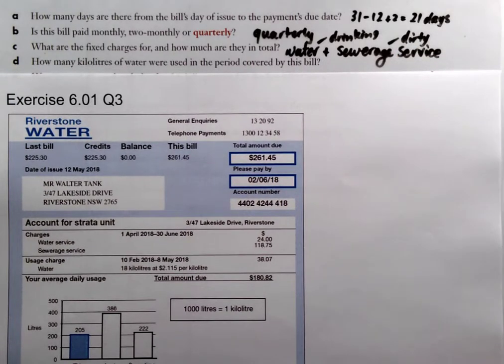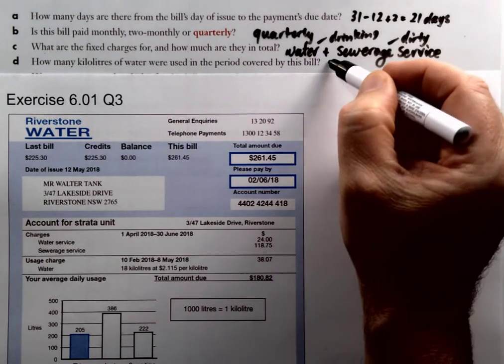Okay, part D. How many litres of water, or kilolitres of water, were used in the period covered by this bill? So we look around until we find the number of kilolitres, which is 18 kilolitres.